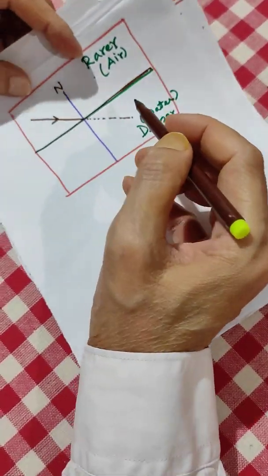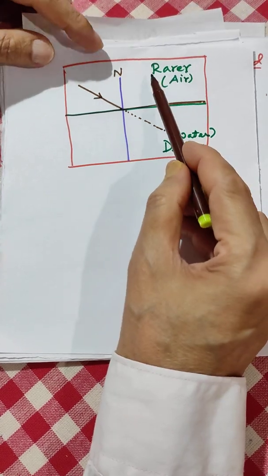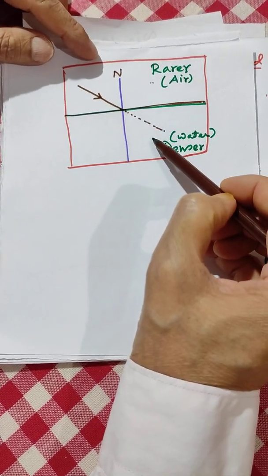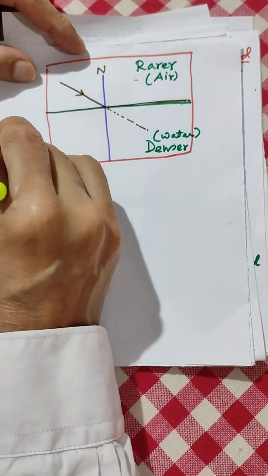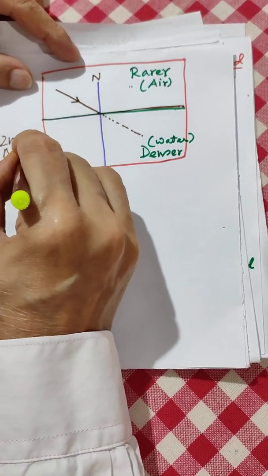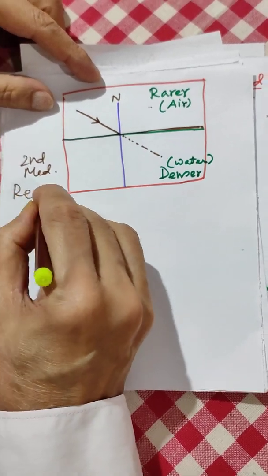Alright. Now light is entering from one medium into another. Now this second medium is called refracting medium.